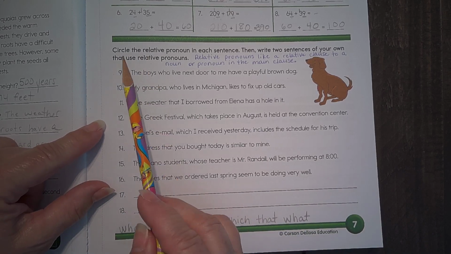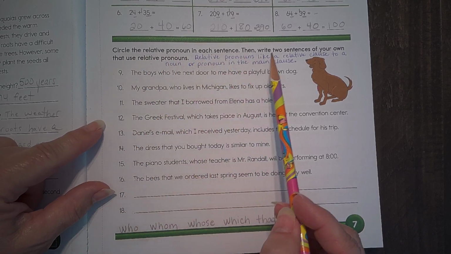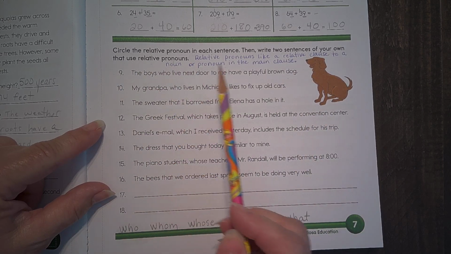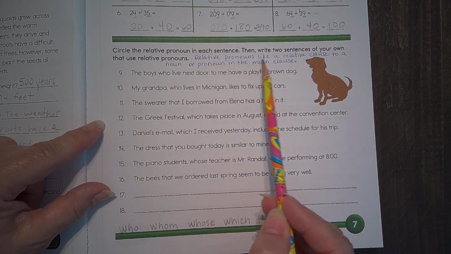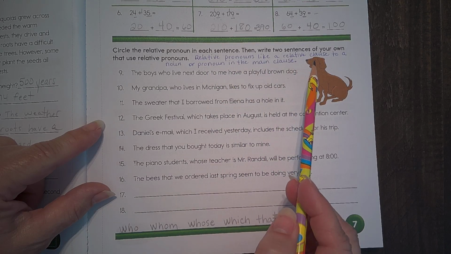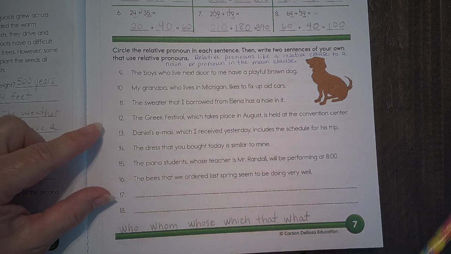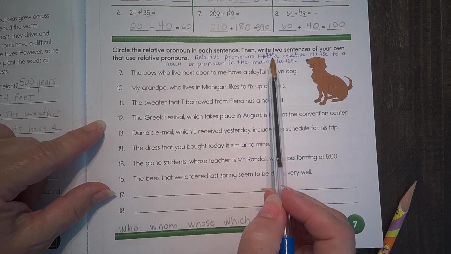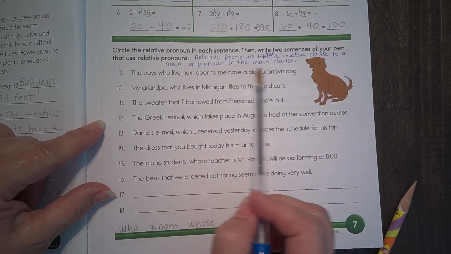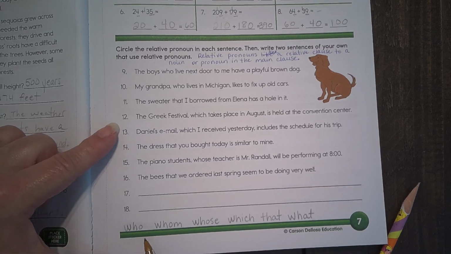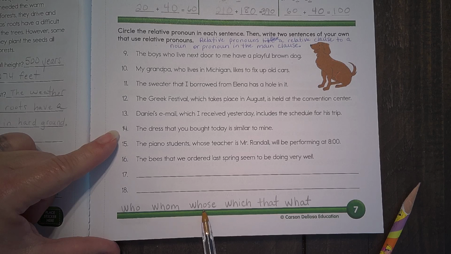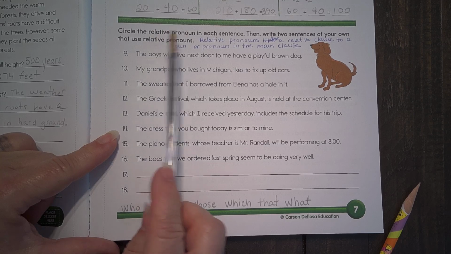Part 2, we circle the relative pronoun in each sentence, then write 2 sentences of your own that use relative pronouns. So I added a couple of things here. Relative pronouns link a relative clause to a noun or pronoun in the main clause. The most common relative pronouns are who, whom, whose, which, that, and what.